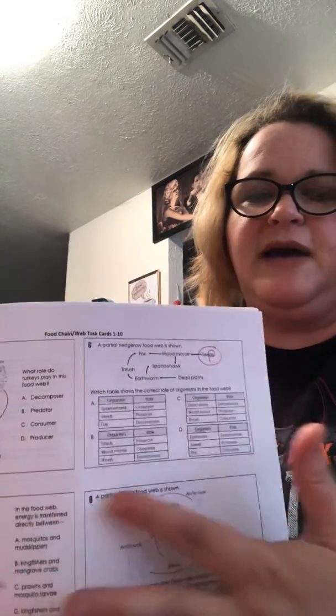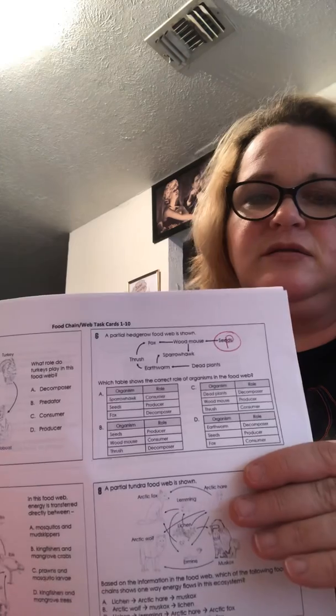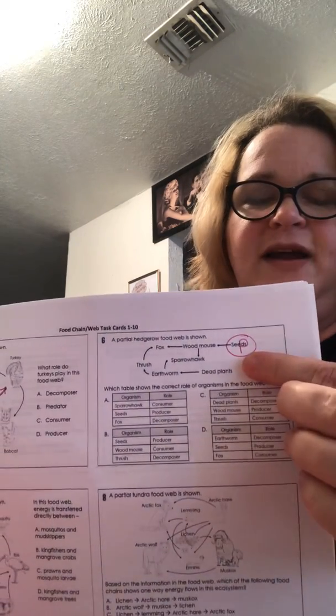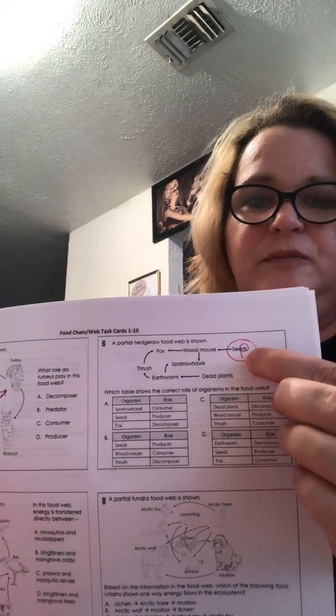All right, so if you know which ones are your producers, you can get it from there. So my producer is going to be the seeds. Okay, if you go through and you label your little chart, you're going to be able to match up whichever one is correct. Okay, so if you find an answer choice that doesn't have seeds as a producer, it's wrong.